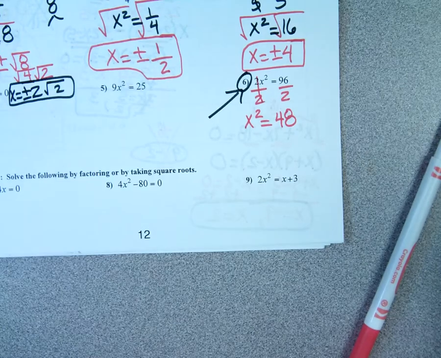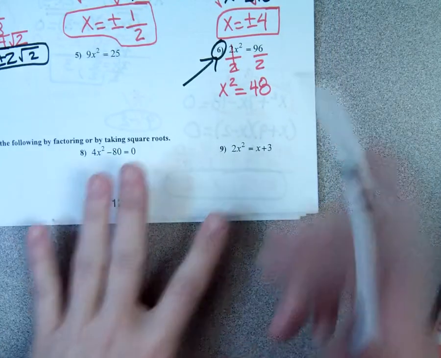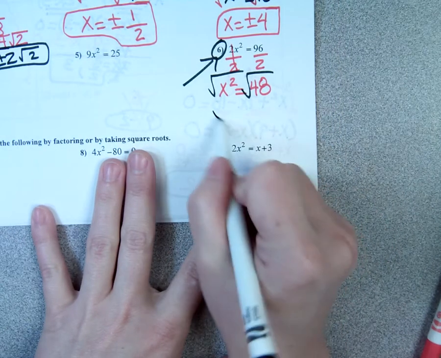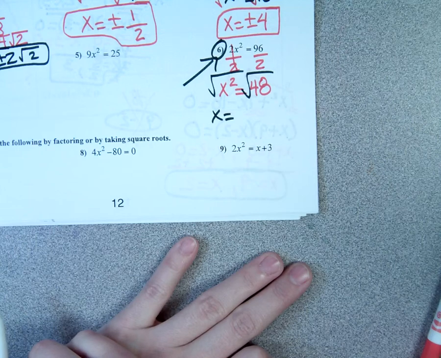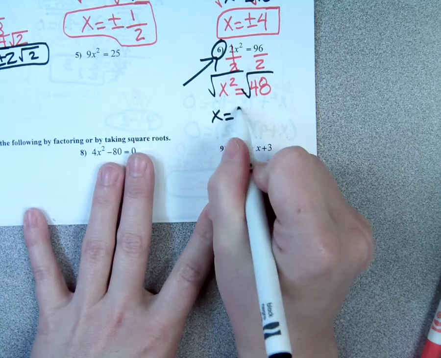Cormac, what'd you do next? So then you have to square root both sides. Square root both sides, and then you put down a what? Do you want the answer, like 48? Yep, I want to hear it. Okay, 4 square root of 3, plus or minus 4 square root of 3.